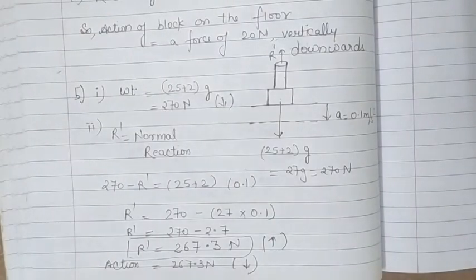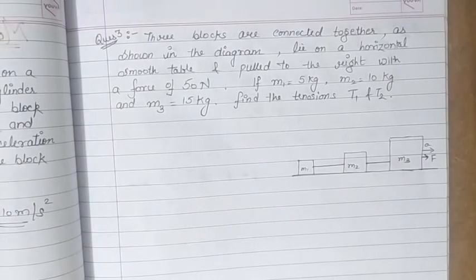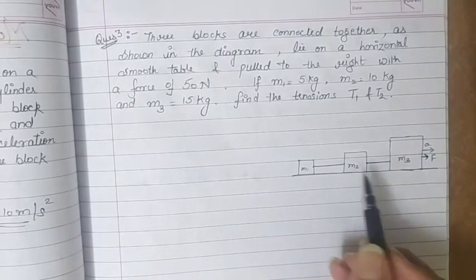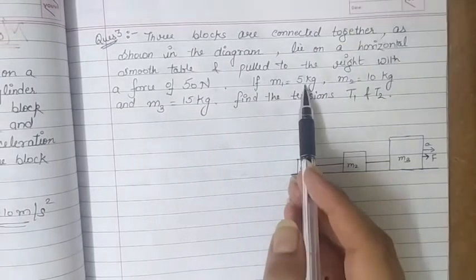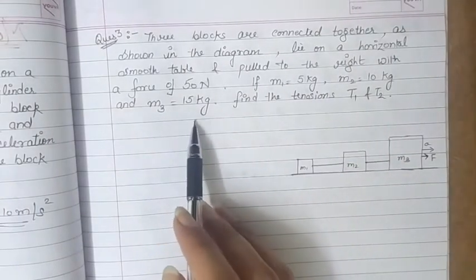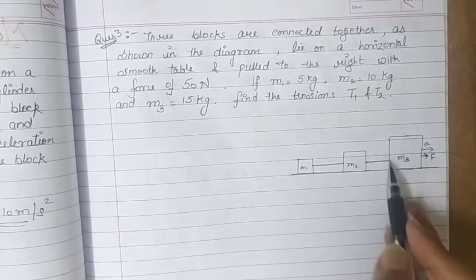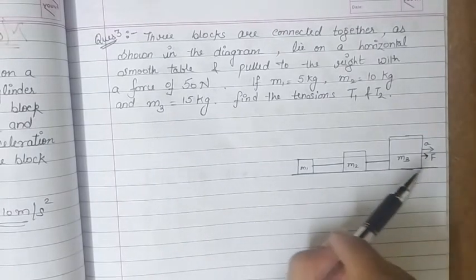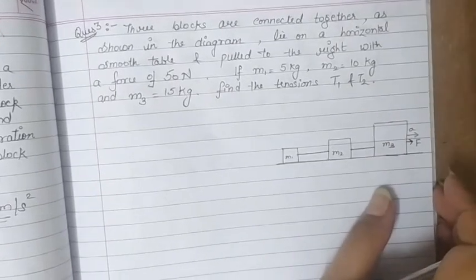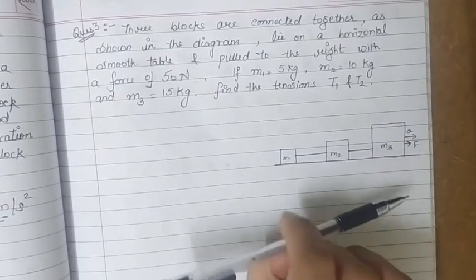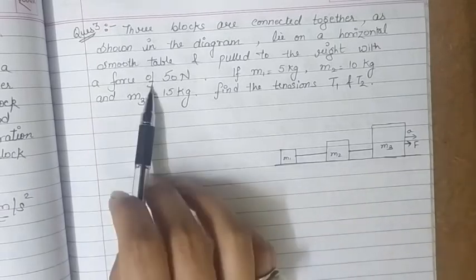After this, we will move to question number 3, in which we have 3 masses. So here in question number 3, we have 3 blocks M1, M2, M3. Their masses are given as 5, 10 and 15 kgs respectively. A force is acting on the third mass, it is of 50 newton towards the right. So we are pulling the system from the third block towards the right by a force of 50 newton.